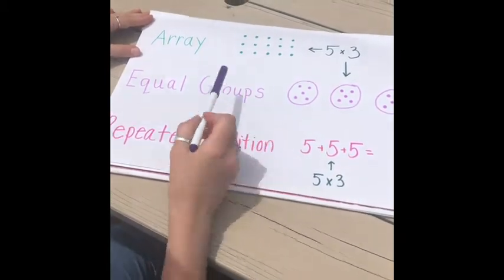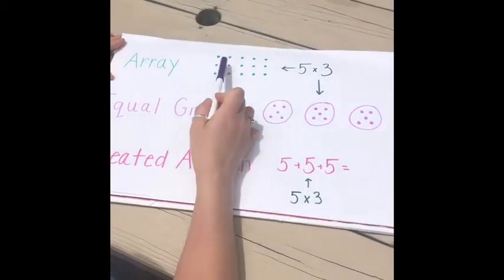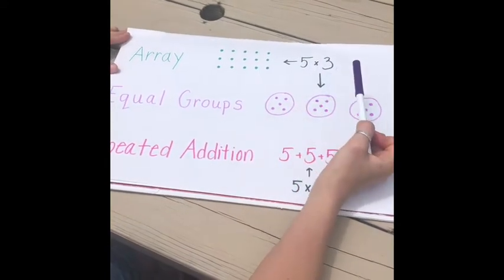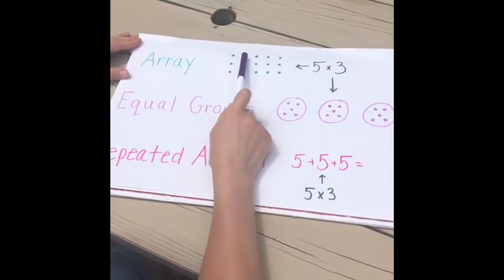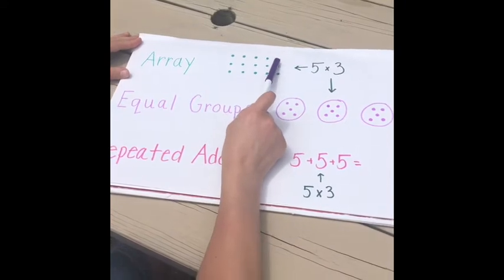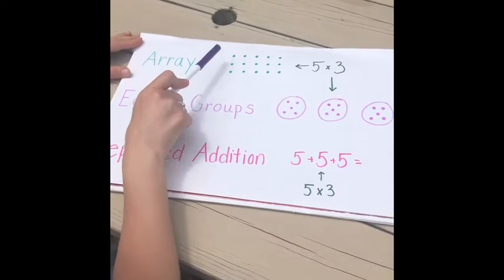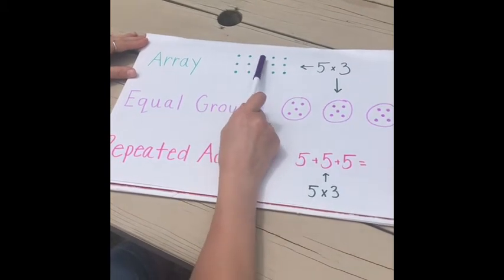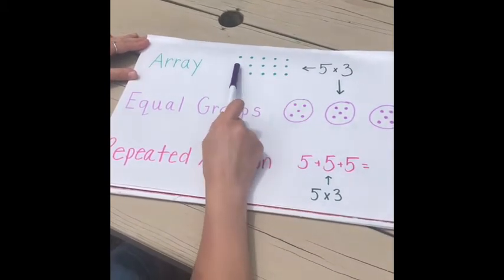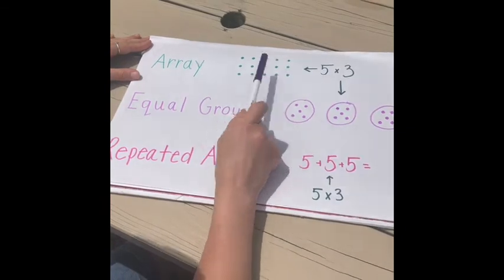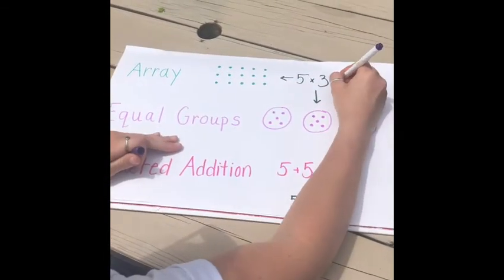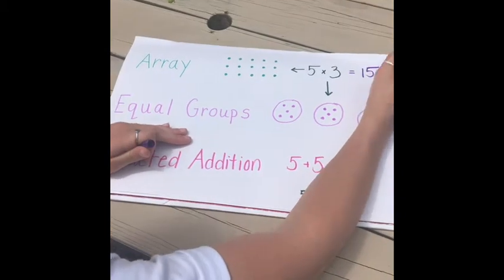The first one we have is an array, which is a series of rows. So for 5 times 3, we put 1, 2, 3, 4, 5 dots in 3 rows. 1, 2, 3. So let's count them. 1, 2, 3, up to 15. So 5 times 3 equals 15.